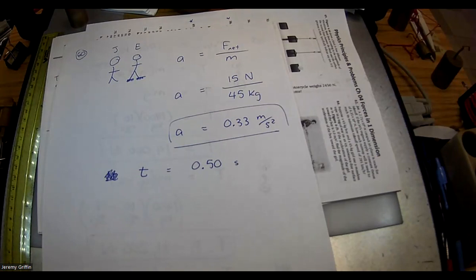All right, I got the answer. We figured it out. How fast is F1 going at the end of that push? Everybody got it?